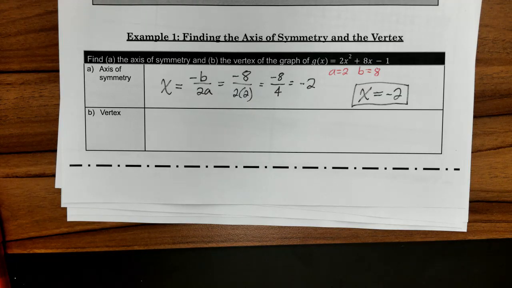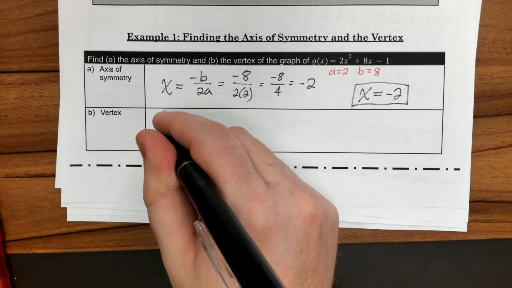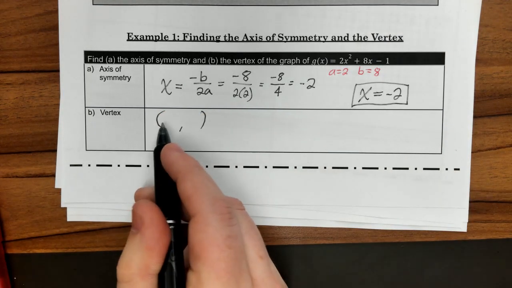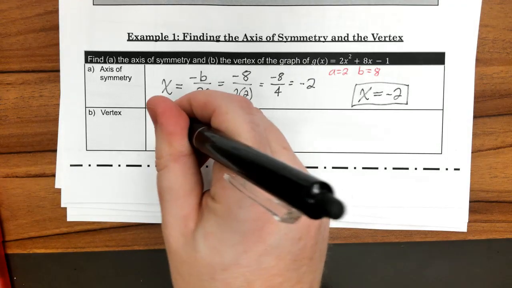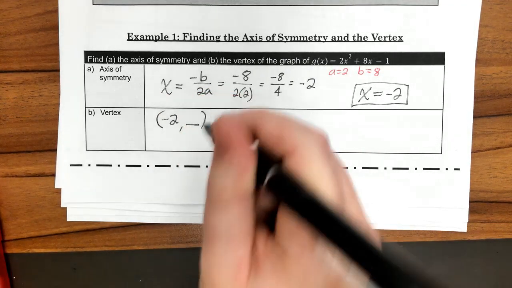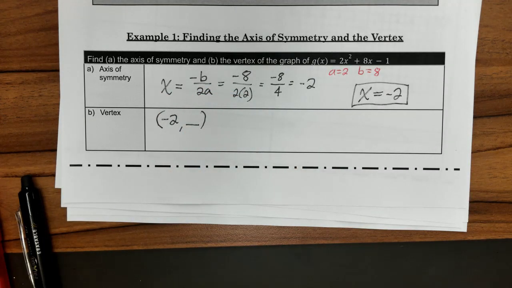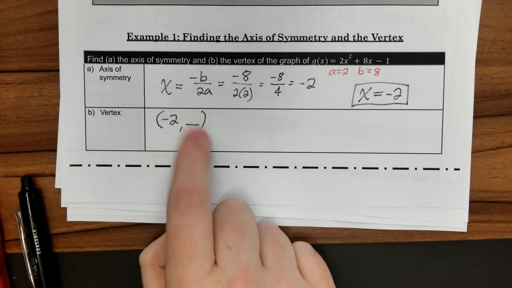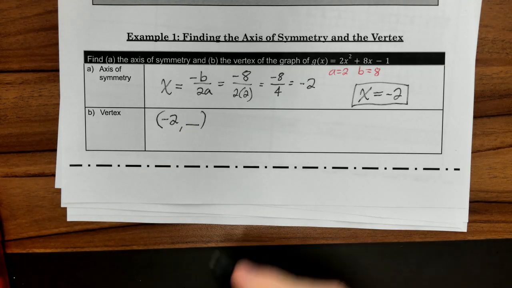But recall something very important. Your axis of symmetry is just the x value of your vertex. So we actually already know that our vertex is going to be at negative 2, something. What do we do whenever we know the x value of a function and we're trying to find the y value of a function? We have to plug it in.